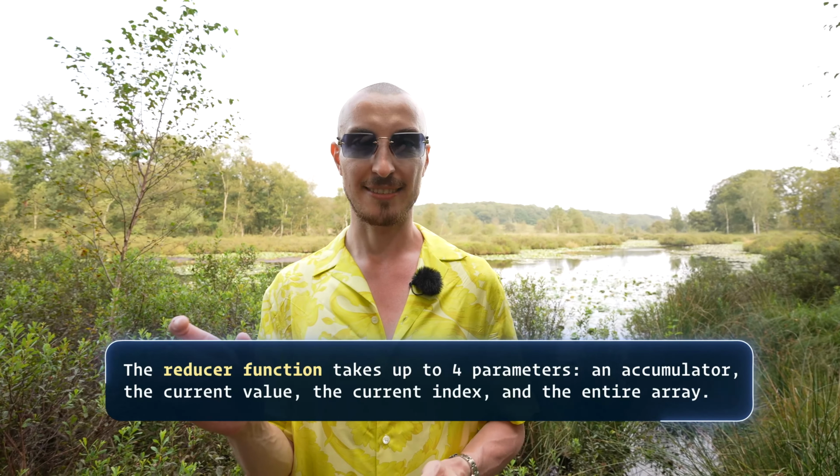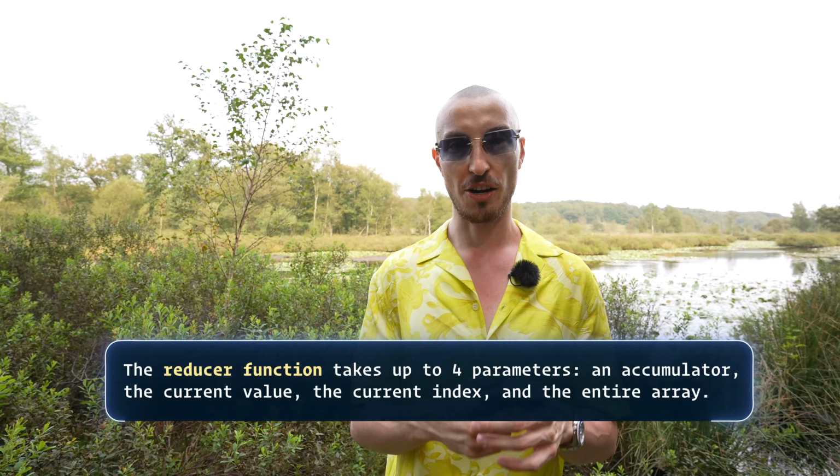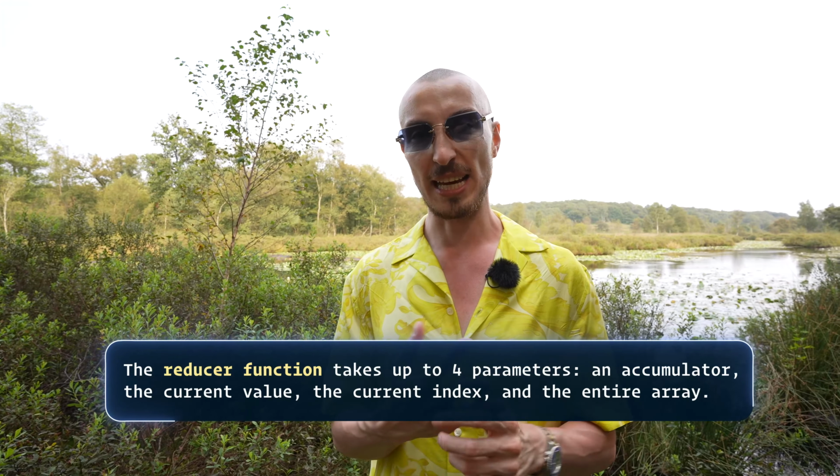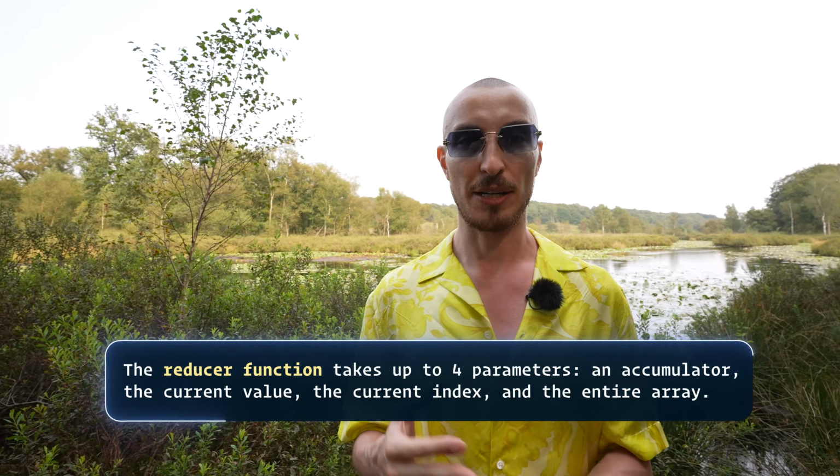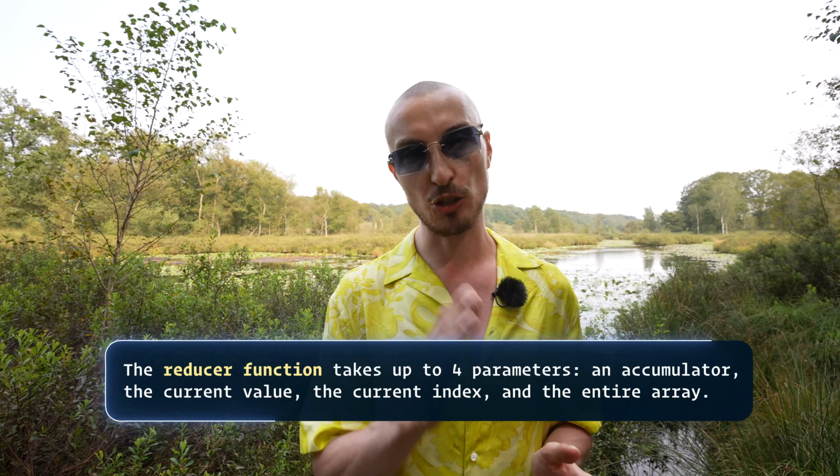The last array method that you want to know about is the reduce method. And reduce processes an array into a single value. So the reducer function takes up to 4 arguments, which are the accumulator, the current value, the index, and the initial array, but it is most commonly used with only the accumulator and the current value. So take a look at this example that shows you how to sum an array of numbers.